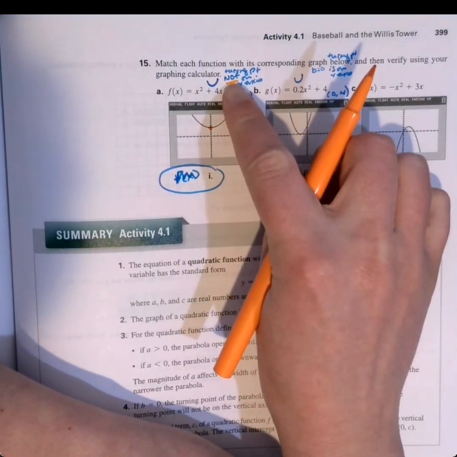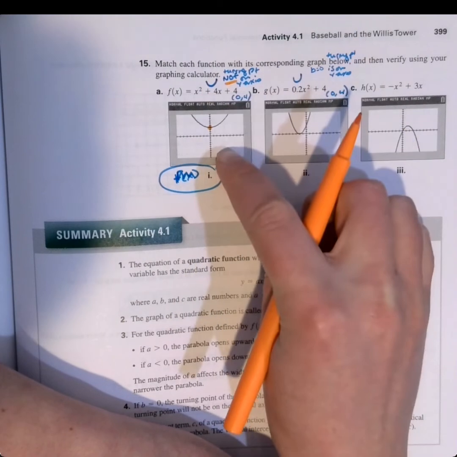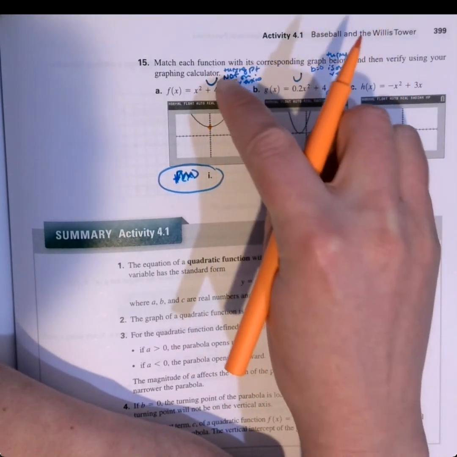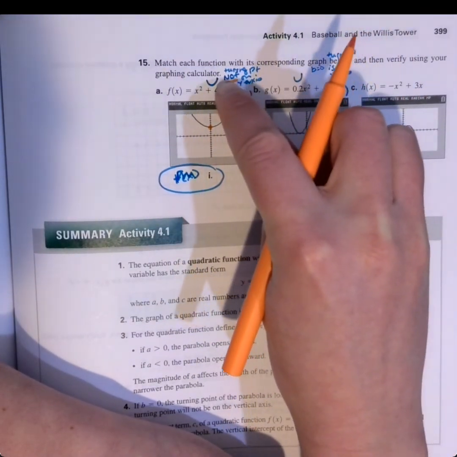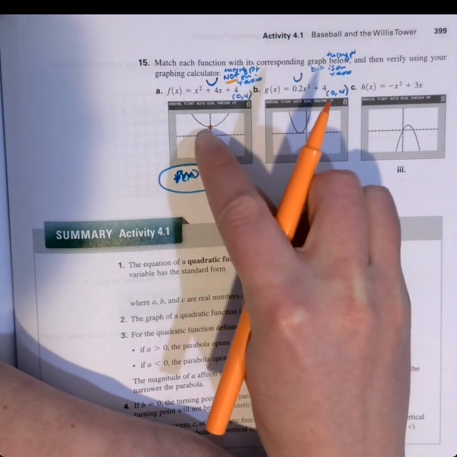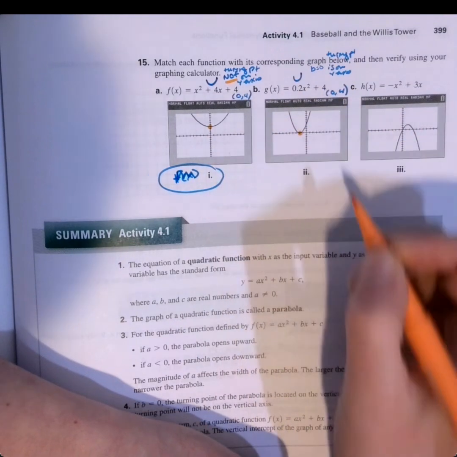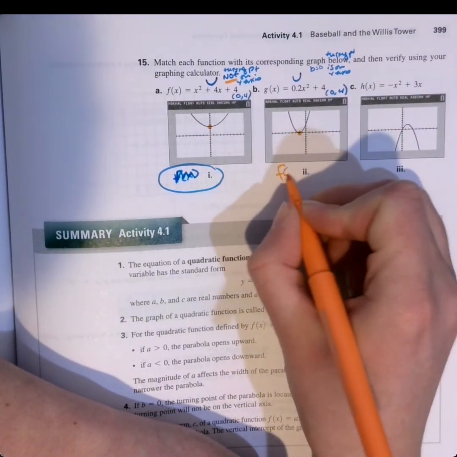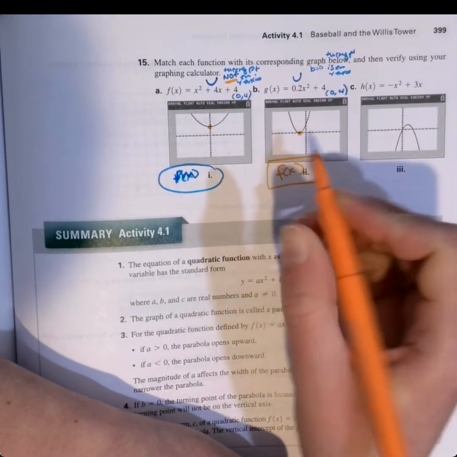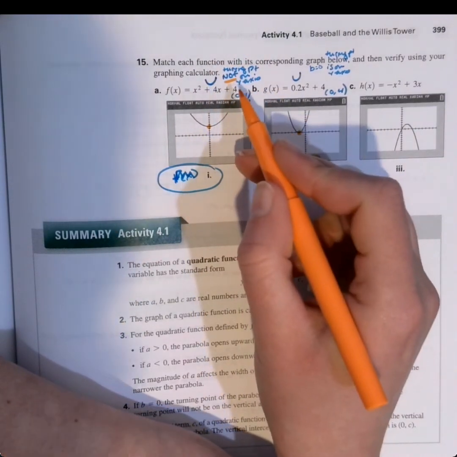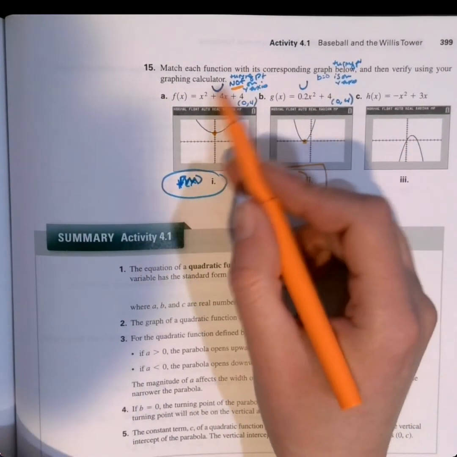So that's not going to work for this one. The turning point needs to not be on the y-axis. So it had to be this one whose turning point is not on the y-axis. So this is my f of x. I apologize. I stated the correct information up here, then I ignored it. I got distracted with my picture.